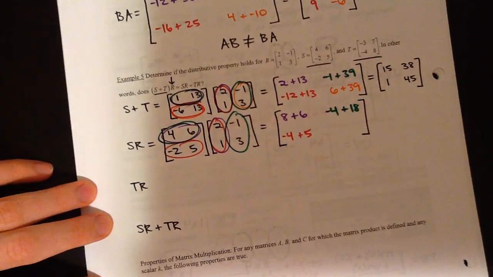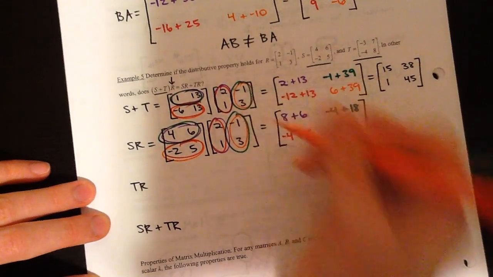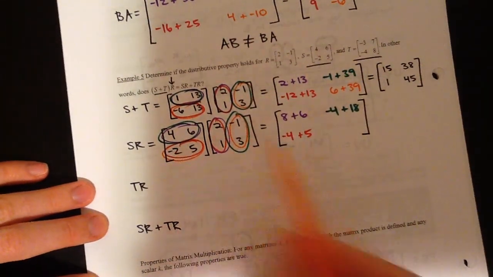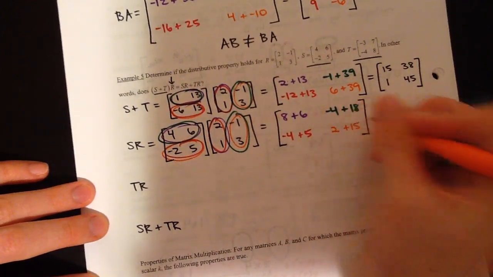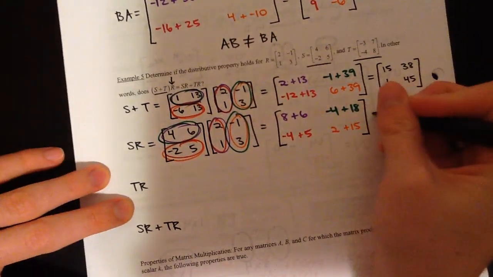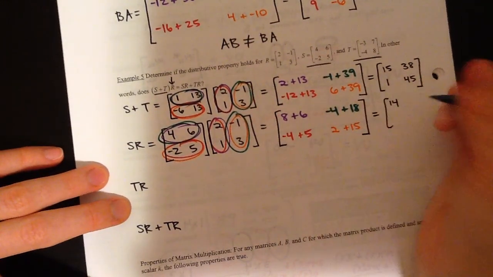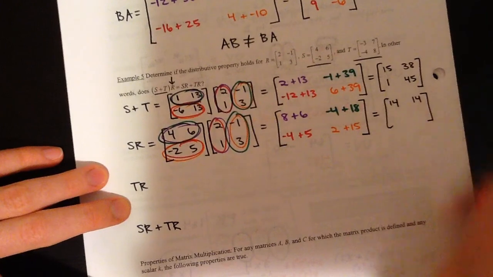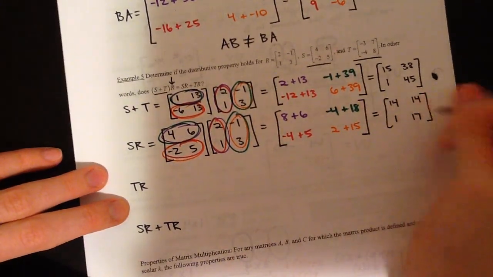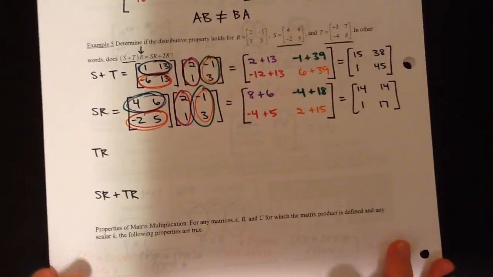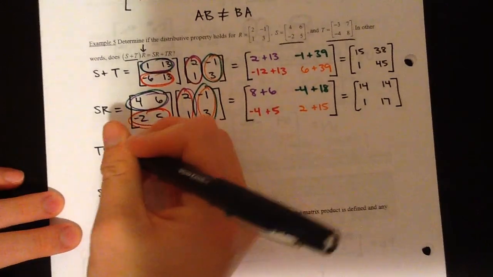And the last spot in this new matrix is the second row, second column. So I use the second row here, second column here. Negative 2 times negative 1 is positive 2. 5 times 3 is 15. So let's combine these up, see what we get. 8 and 6 gives me 14. Negative 4 and 18 also gives me 14. Negative 4 and 5 gives me 1. And 2 and 15 gives me 17. So it's not supposed to match up yet. I still got to do this multiplication and see what I get when I add them.